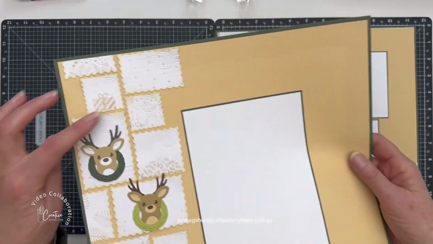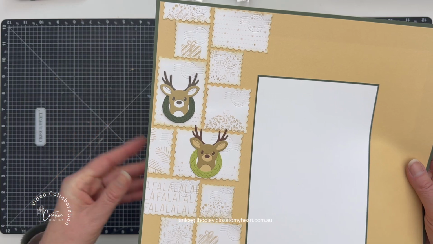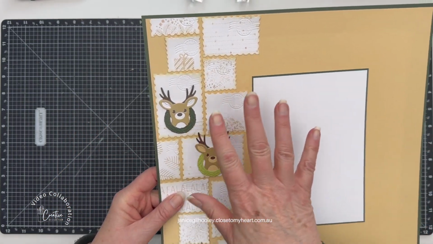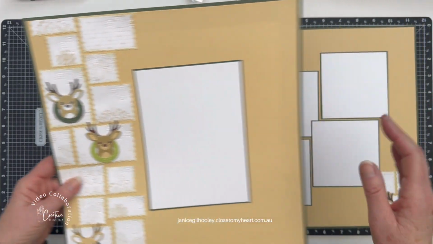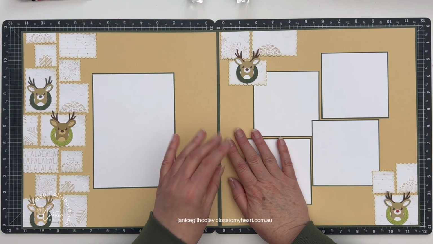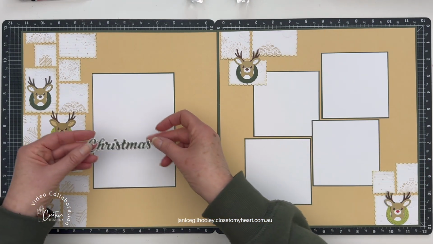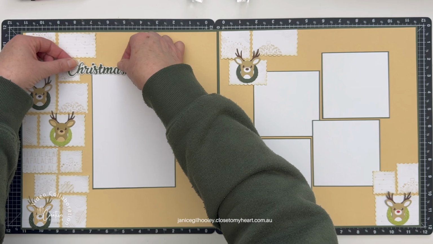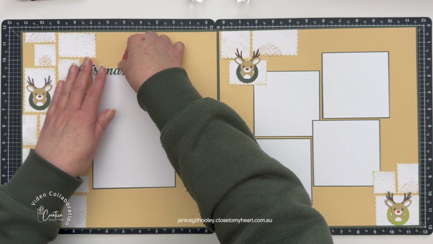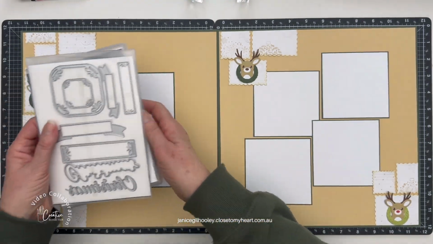And I really like how the stamping has all worked on these ones here. I think it just adds just enough texture so that there's enough interest on the page. I want to bring in some titles. I've got Christmas here. I absolutely love this die, and that's going to sit over top of this. And it's actually from this set here.